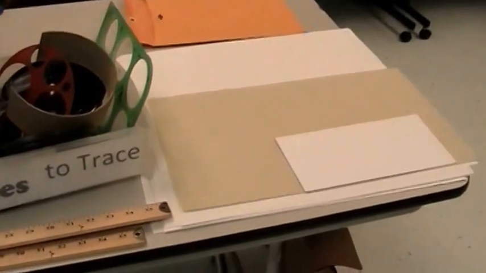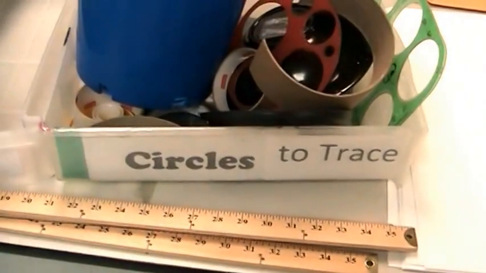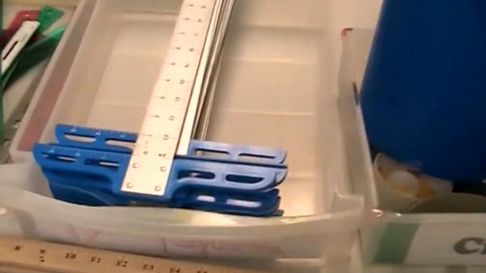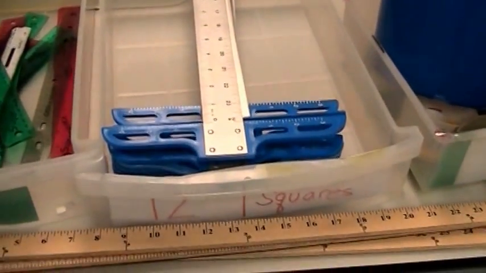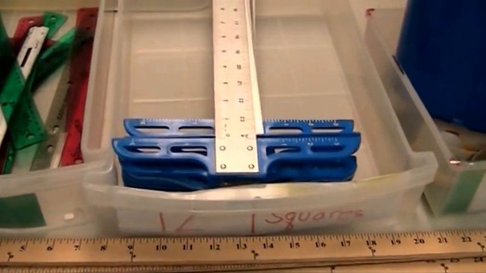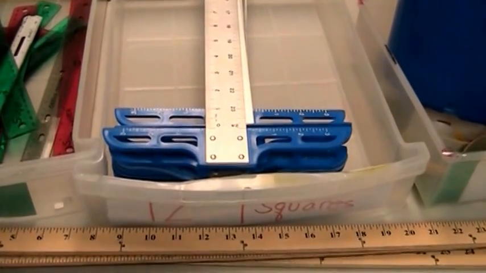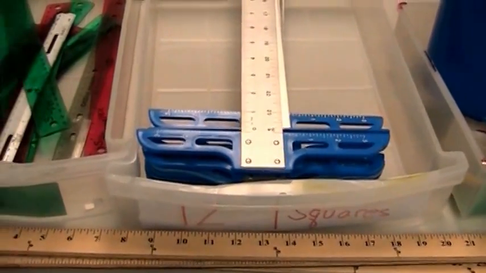Over here on this table, we have a stack of pre-cut 18 by 18 inch drawing paper. We have a variety of circles that you can trace. We have yardsticks. Here we have the T-squares, and they help make perpendicular lines, and students in class can help you, or I'll be glad to show you when you're in class.